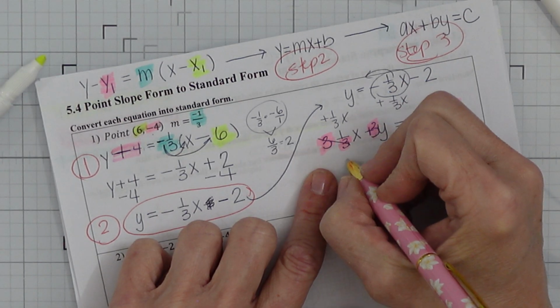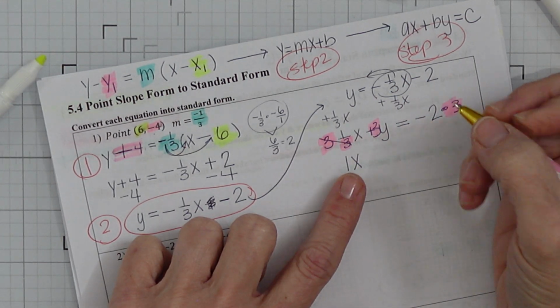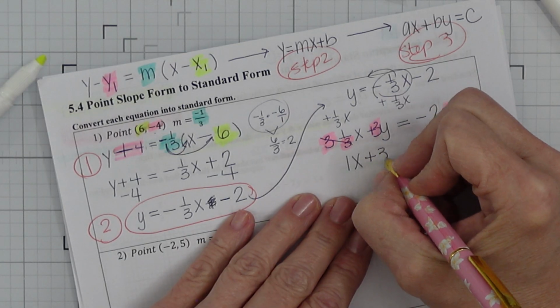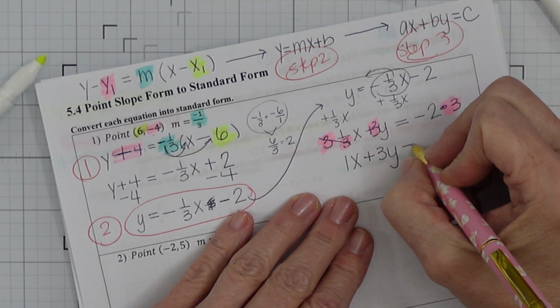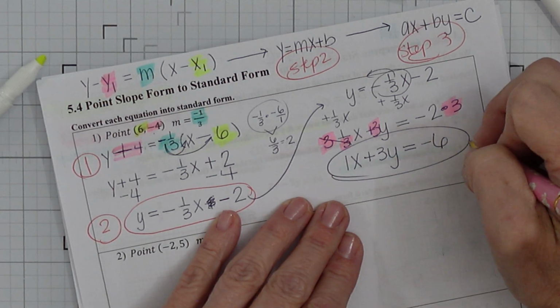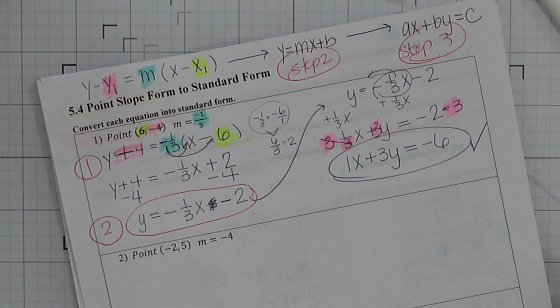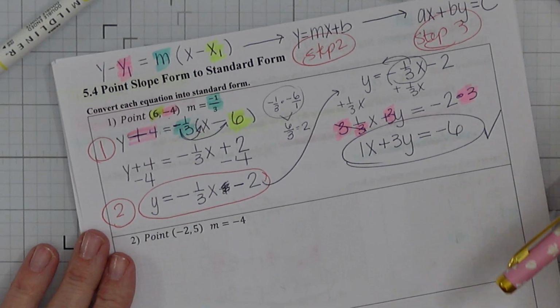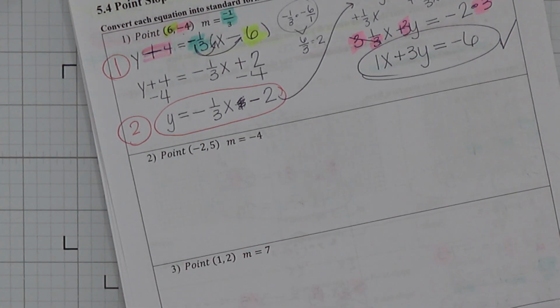So I'm going to get 1x. You can just write x, but it's 1x if you feel more comfortable with that. 3y equals negative 6. And there's my answer. That's what I'm trying to get to. Okay. All right, let's do it again.